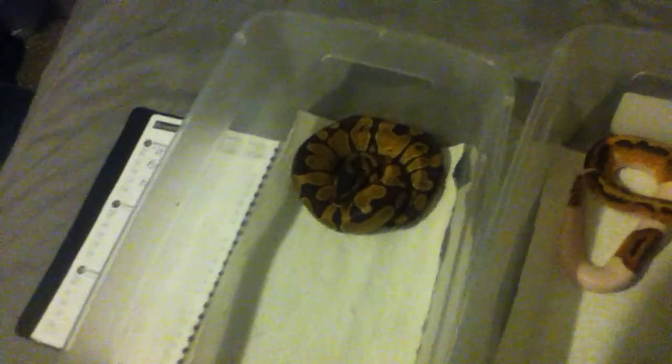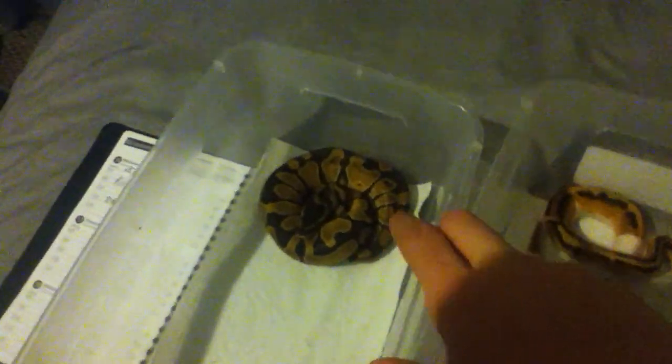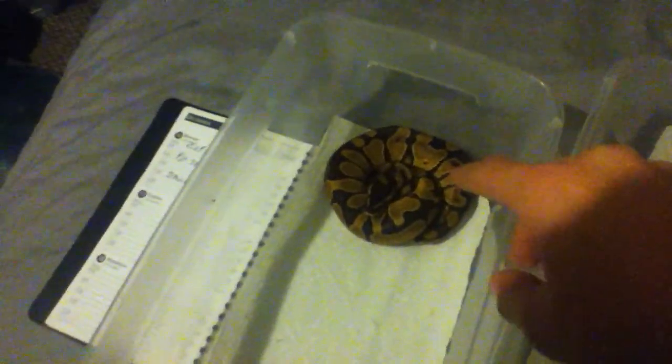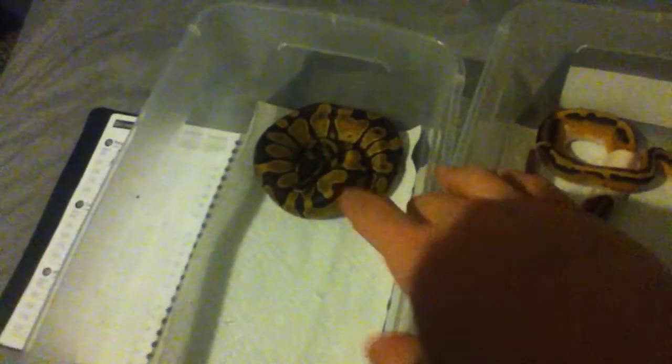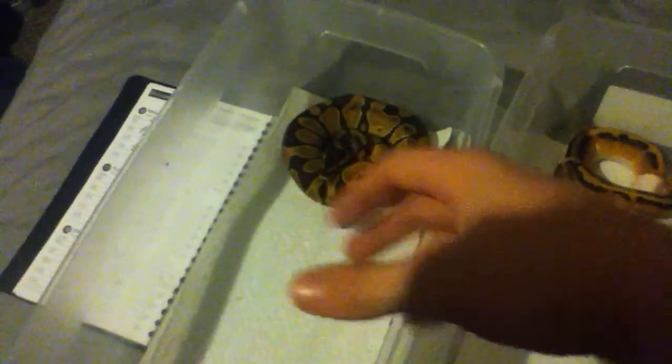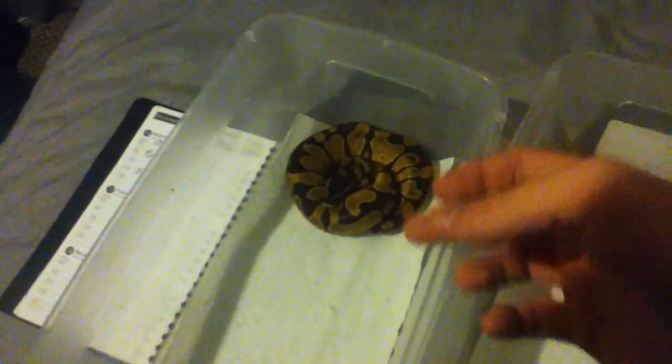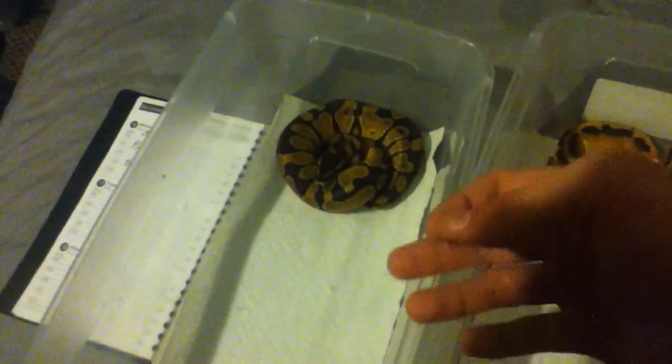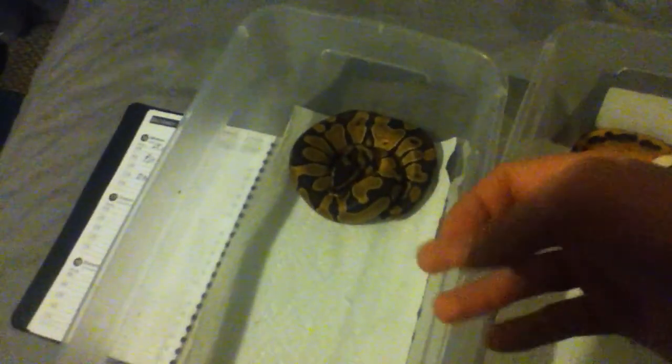Let's start with codominant. Codominant, all that means is, let's say you got an enchi, like what this is, and you breed it to another enchi, you produce a super enchi. Pastel makes super pastel. Black pastel makes super black pastel.